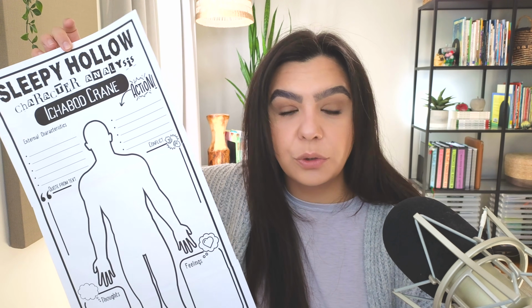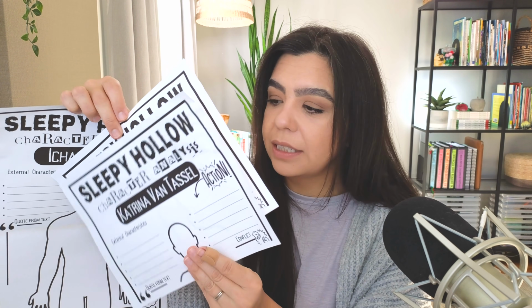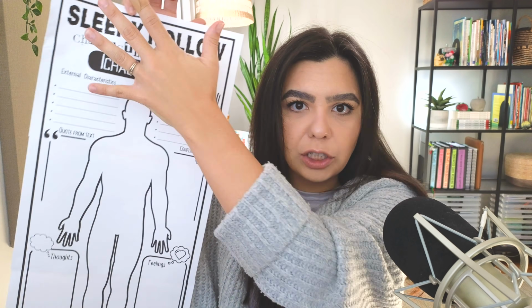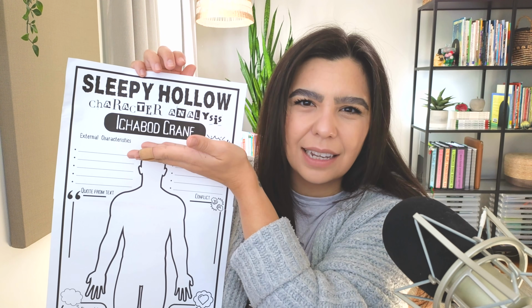So I made my own version of what a character analysis would look like for those individual characters. Now, each one has its own format. So here's Katrina, here's Brom, so you can see the 3 different versions, and you would just put them all together. Now, for 5th and 6th grade, it's more focused on a character analysis, hence why it says Sleepy Hollow character analysis.